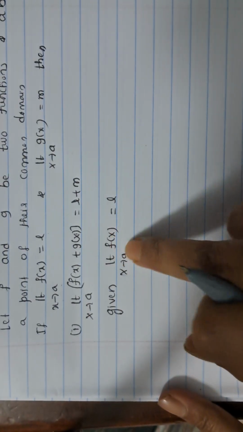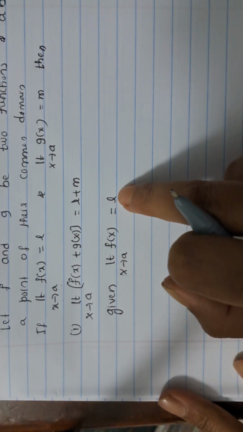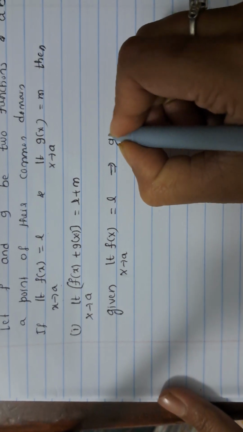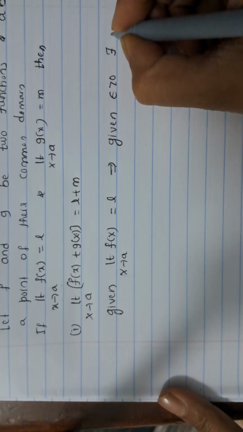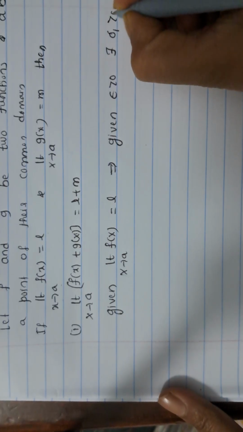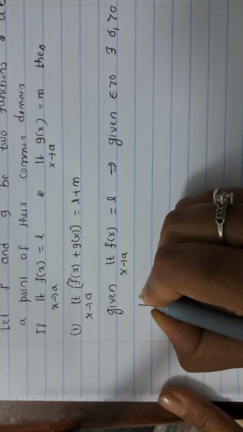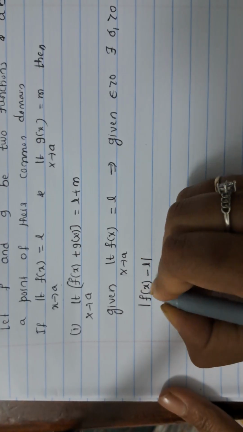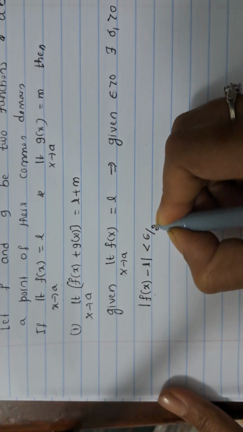Whenever they say that there is a function, the limit of that function as x tends to a is equal to L, it implies that for a given epsilon greater than 0, there exists some delta 1 which is greater than 0, such that the modulus of f of x minus L, the difference between the function and its limit value, is less than epsilon by 2.